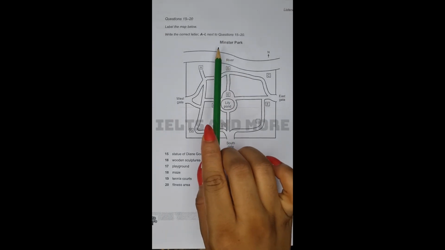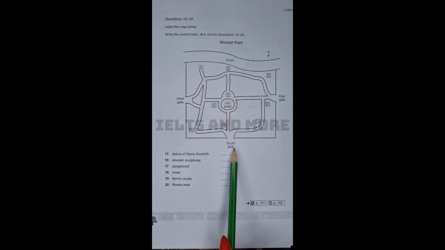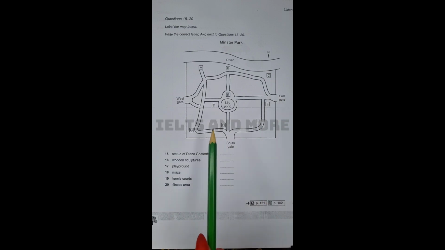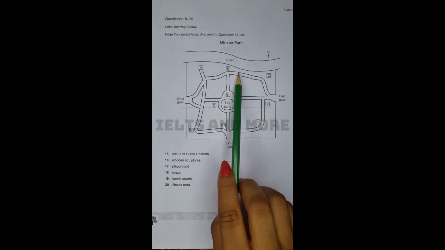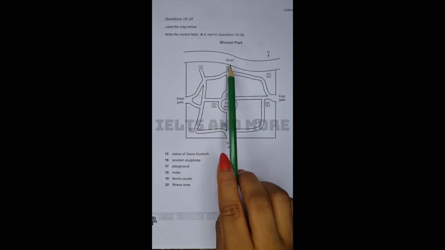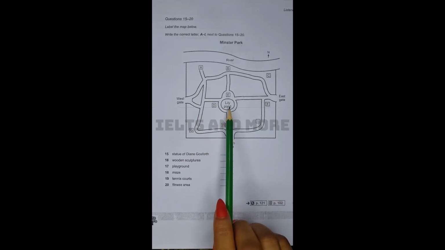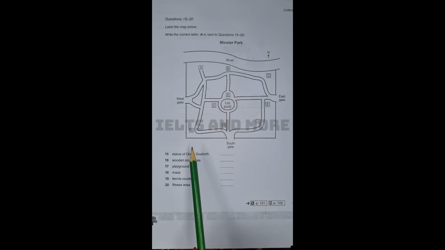The heading is MINSTER PARK. Here you have the south gate, the east gate, the west gate, and the river up towards the north. The northern boundary of the park is a river. And in the center of the park, you have a pond called Lily Pond. Okay?